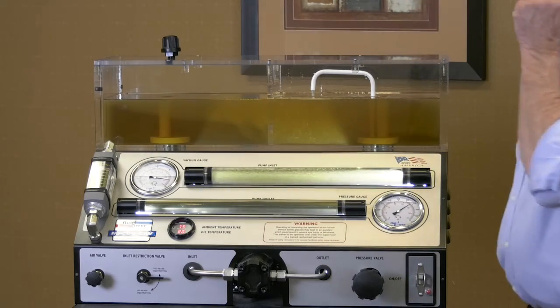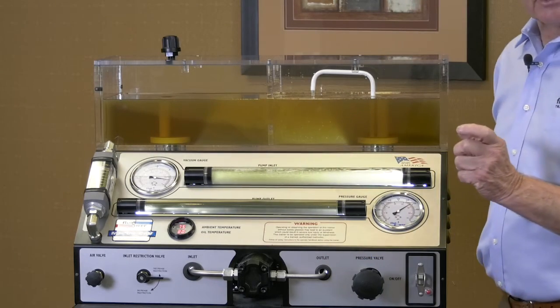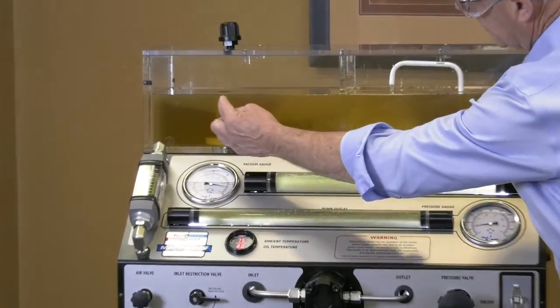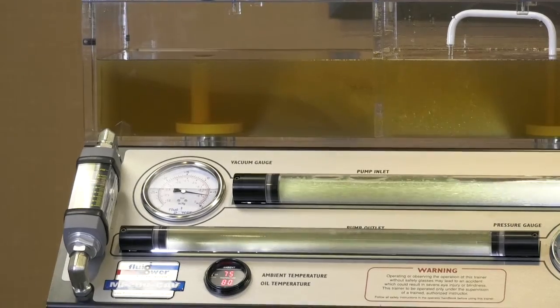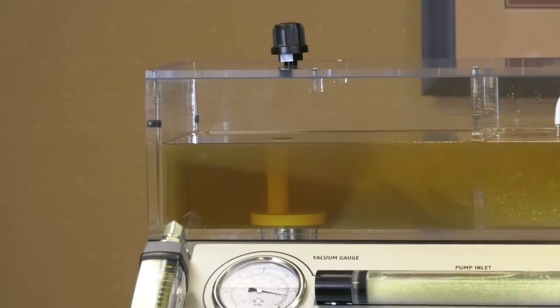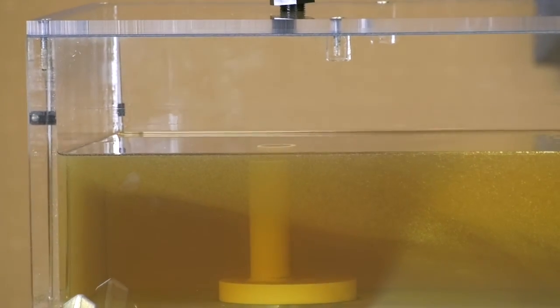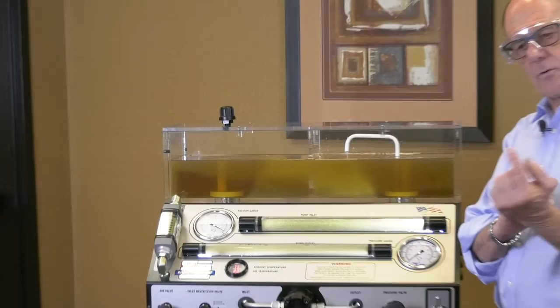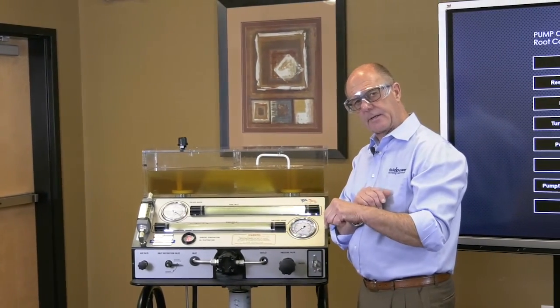The other thing this simulator is going to demonstrate is, if you look at the return here, you can actually physically see a vortex occurring. As I've gone down in stages now, I can literally see a vortex where I'm vortexing oil into the intake of the pump. In other words, the point is you don't have to expose the intake in order to vortex air into the intake.